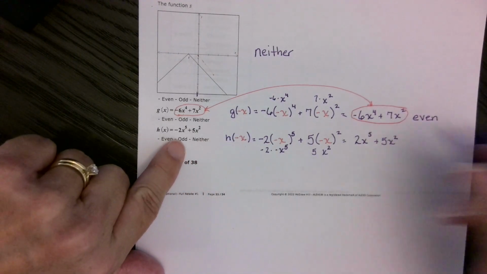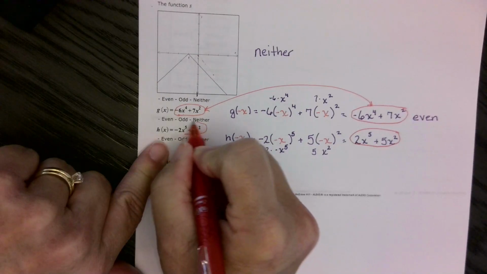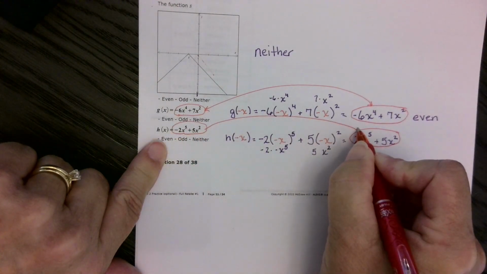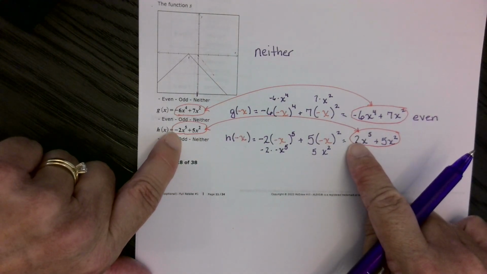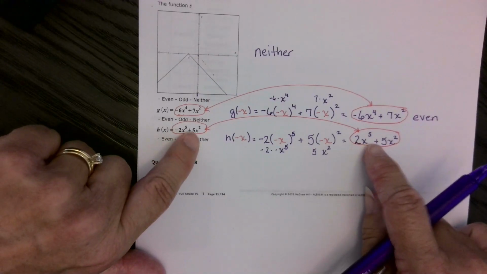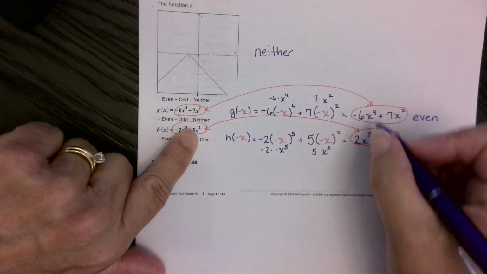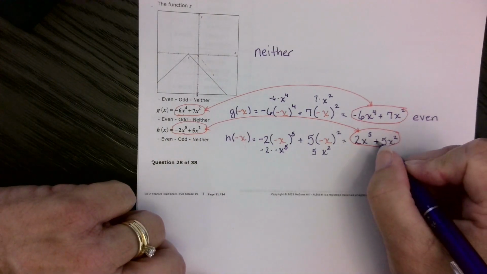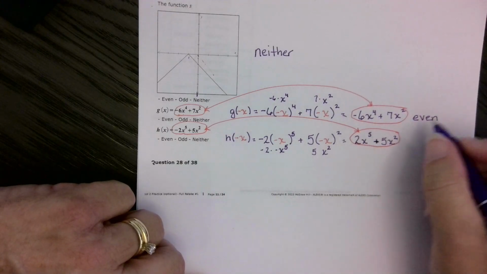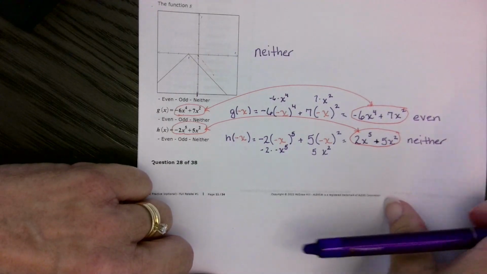Right here, again, we are comparing this answer to this answer. Those are the two things we're looking at. So this one, the signs are different, so it can't be even. The only thing it could be is odd. These are different, but these are the same. It's got to be completely different. This one would have had to become a positive, and that would have had to become a negative. But because one changed and one didn't, this one would be neither.